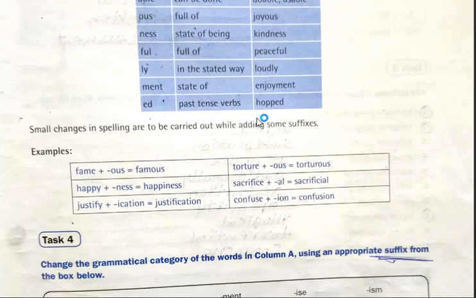Now let's see some changes in the spellings that are to be carried out while adding some suffixes. When you are adding some suffixes, some changes will be done to make a complete new word. So if you see here, fame plus ous. Fame is one word and ous is one word. If you want to combine these two words, we'll get famous. So in this, what happened?